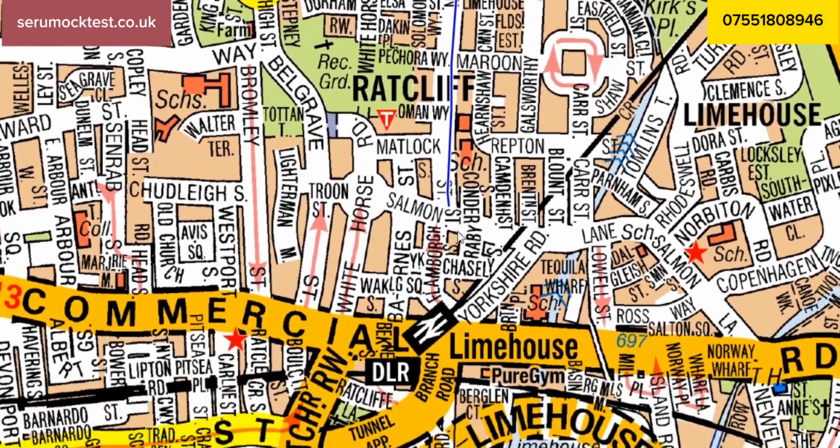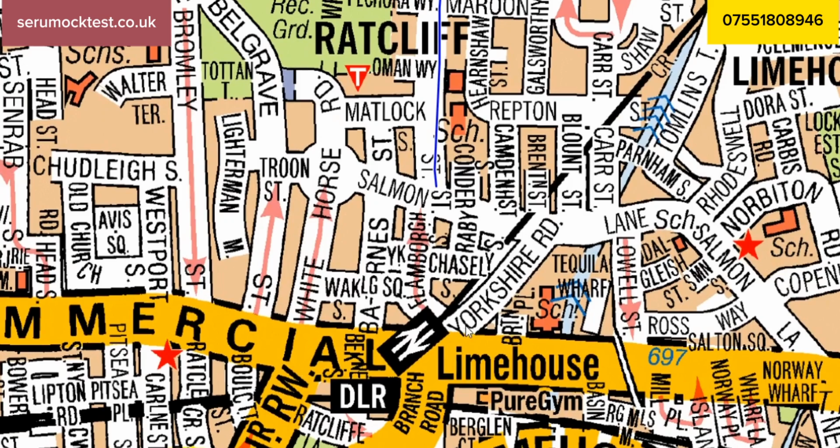Now I have a choice to make. Remember, I told you previously as well, this Yorkshire Road is a one-way street. When you come out of the tunnel, this is where you go. You can also turn left from here, from Commercial Road, but on the map it doesn't tell me that it is a one-way street, so I can still use it, but I'm going to avoid it. The most legitimate way is this road here, the Lowell Street. So this is normally where we come when we go and enter the tunnel.